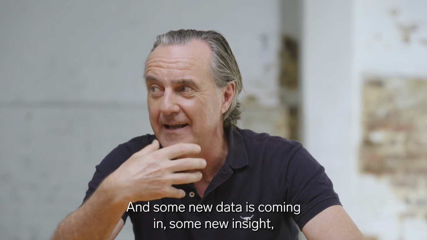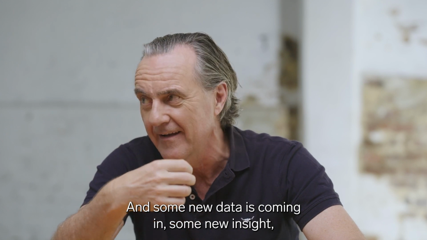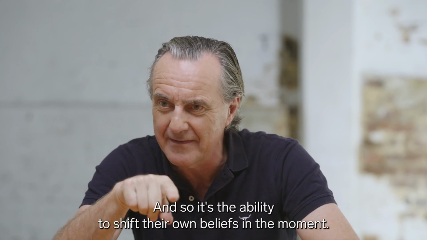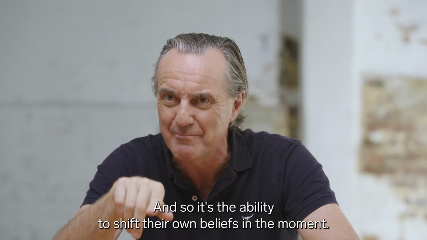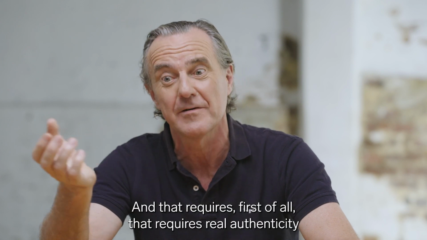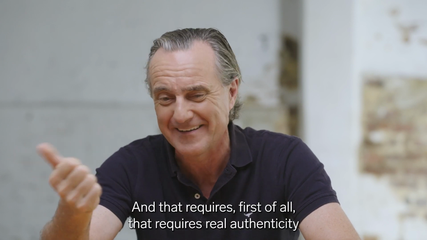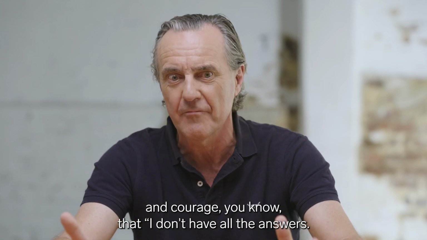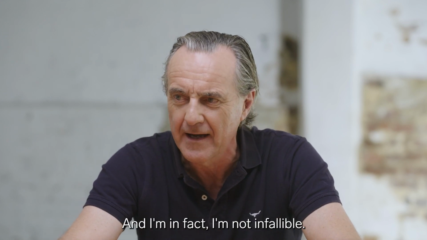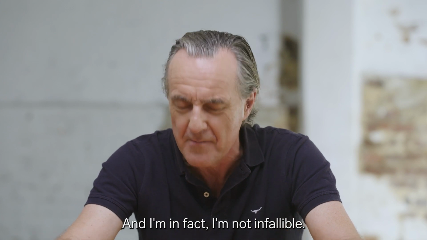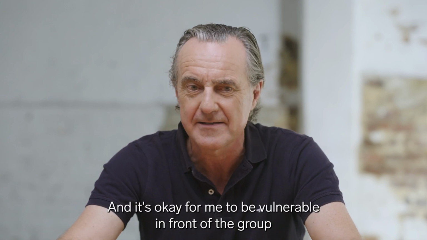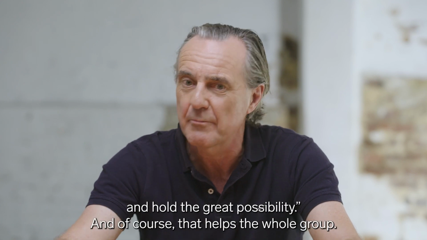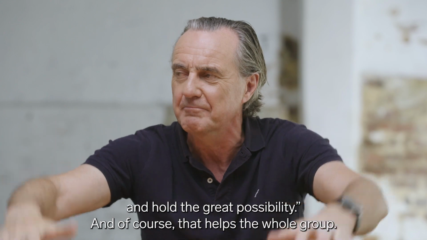And some new data is coming in, some new insight, and so that belief can get superseded. And so it's the ability to shift their own beliefs in the moment. And that requires, first of all, real authenticity and courage. You know, that I don't have all the answers, and I'm not infallible, and it's okay for me to be vulnerable in front of the group and hold a greater possibility. And of course, that helps the whole group.